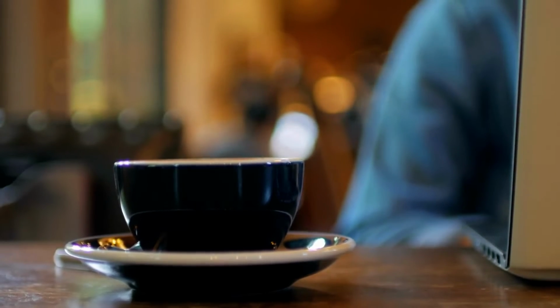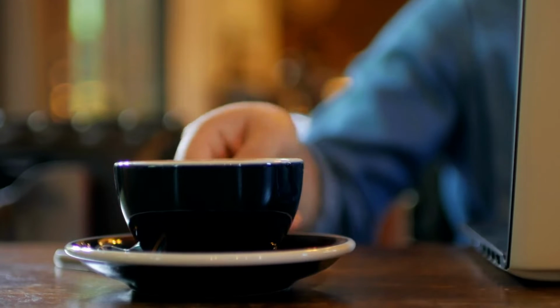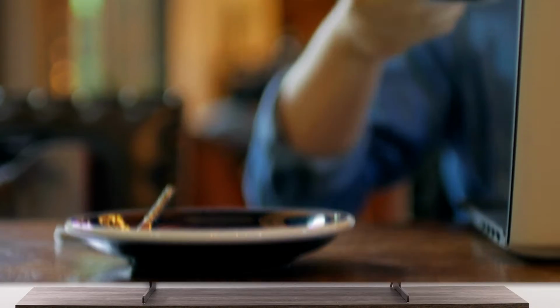So grab a cup of coffee or tea and let's kickstart your journey into the world of Excel. We'll open up the software and go through the ABCs, no prior experience needed.